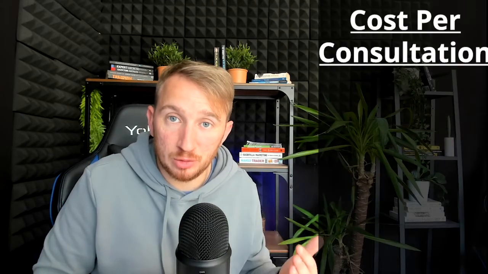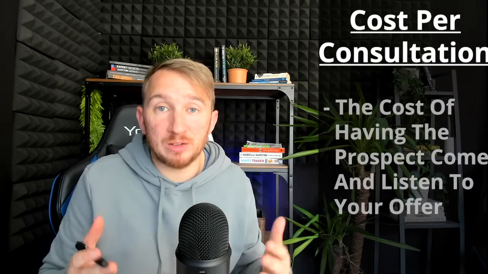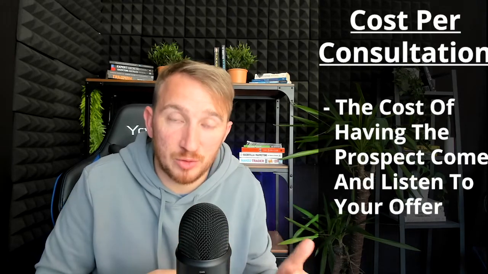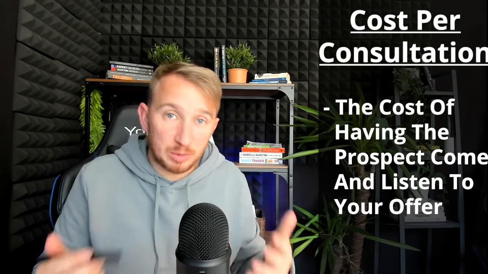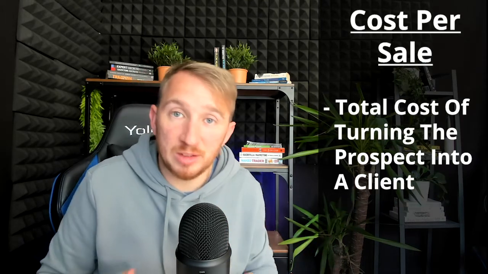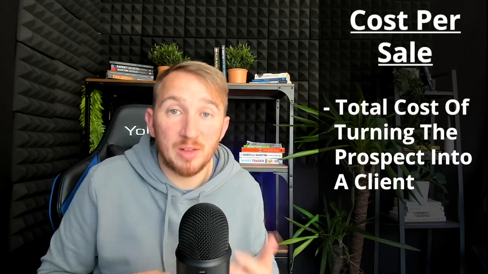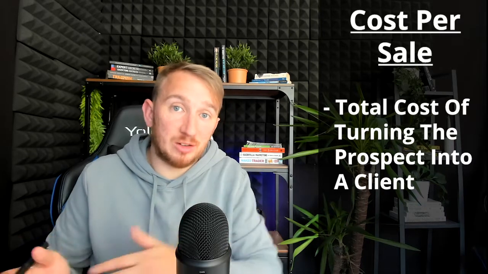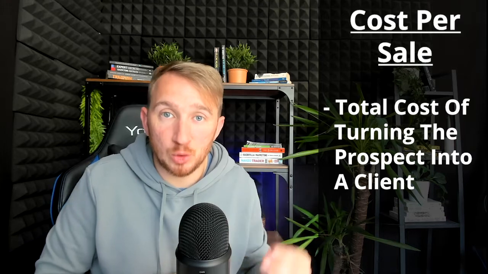Then we can break it down into a few further chunks. The next one could be the cost per consultation. This is the amount of money you spent in order to get one person to sit in front of you or stand in front of you to explain and try and sell your program. And moving forwards from there, the fourth one is definitely the cost per sale. This is the amount of money you've had to spend in order to get someone to sit in front of you and then to buy your program.